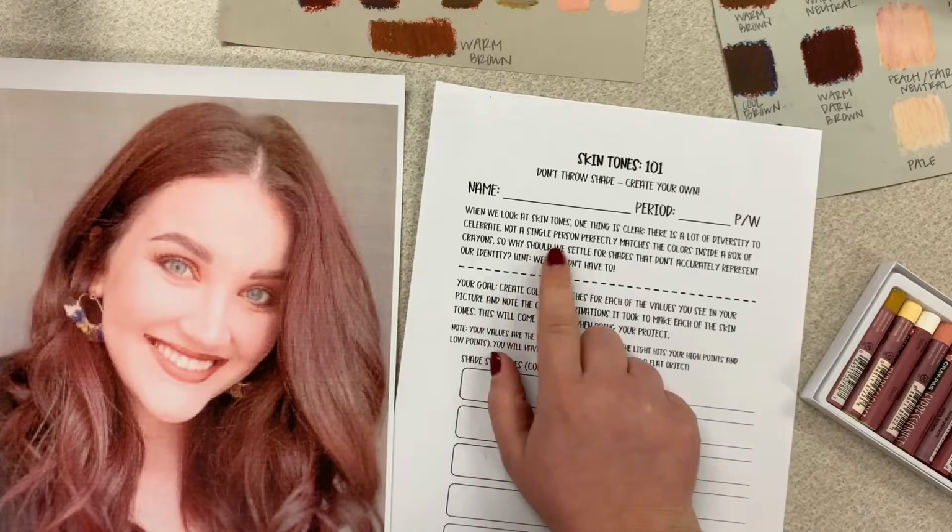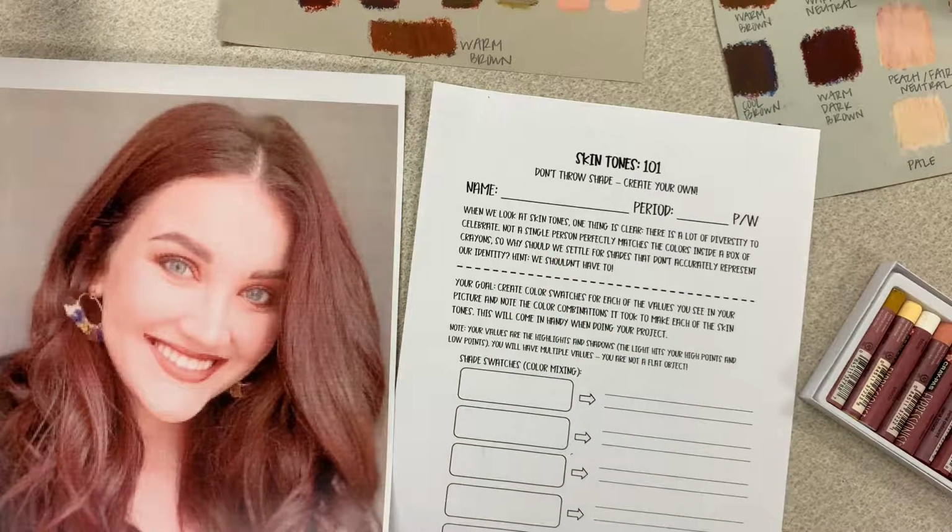So one thing your paper says is, when we look at skin tones, one thing is clear. There is a lot of diversity to celebrate. Not a single person perfectly matches the colors inside a box of crayons. So why should we settle for shades that don't accurately represent our identity? Hint, we shouldn't have to.